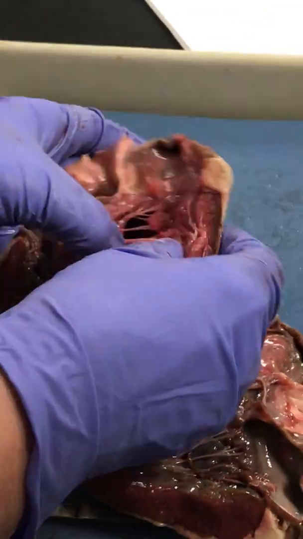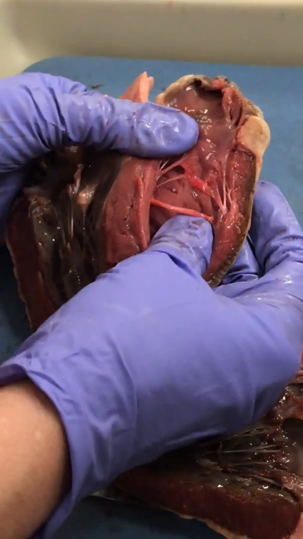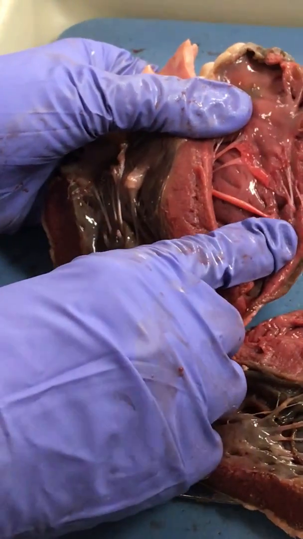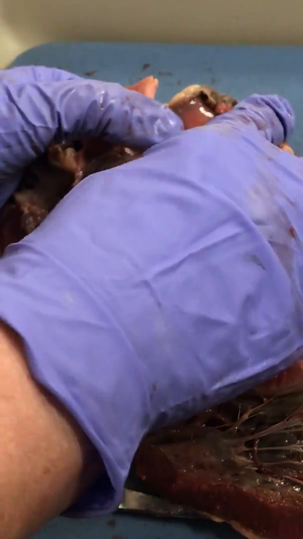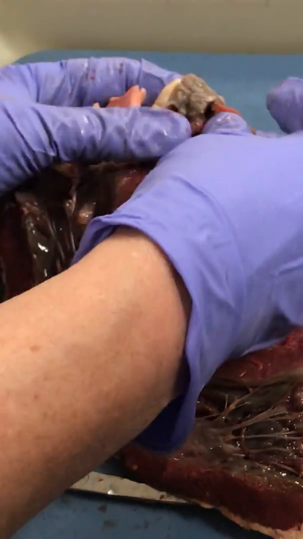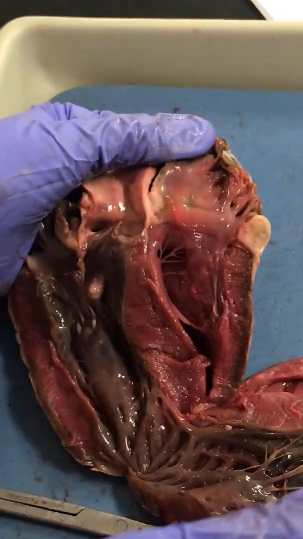And then if we look at the right side, there's the moderator band, going from the interventricular septum over to one of the papillary muscles. So this is the right ventricle, that makes this the right atrium, and it has its own pectinate muscle.